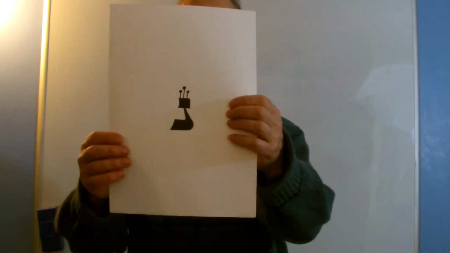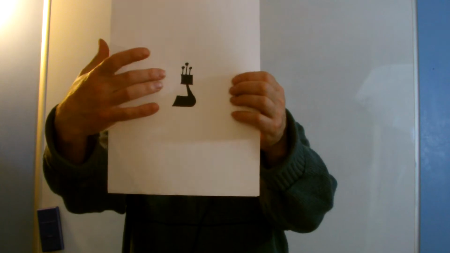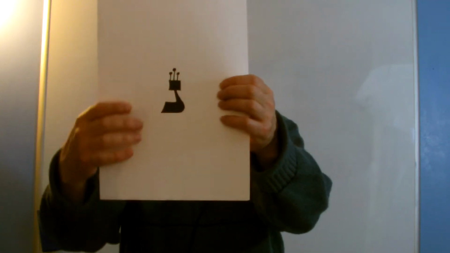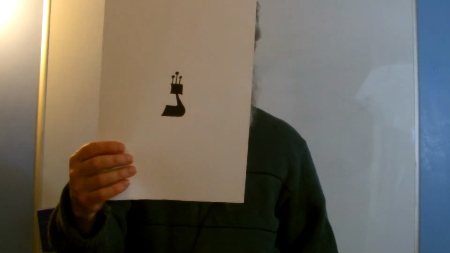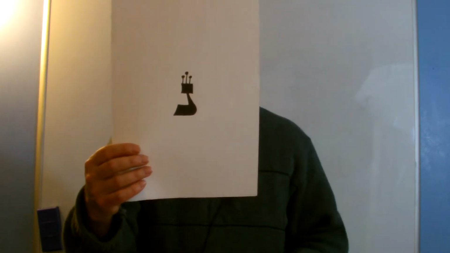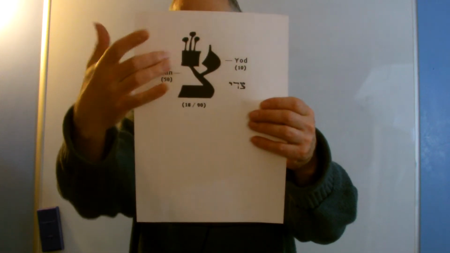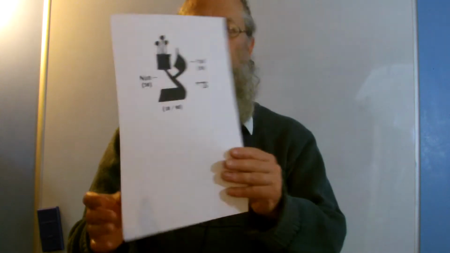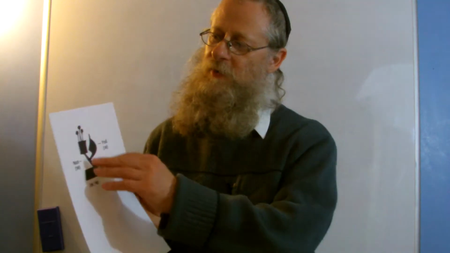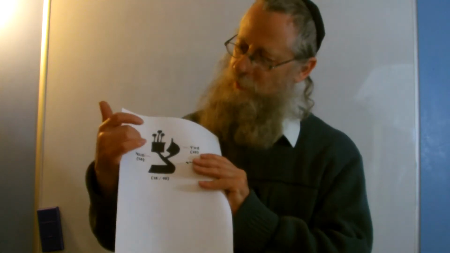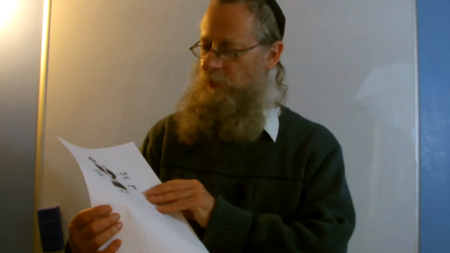Here is the letter Nun, and you'll see that it has 3, they're called either Tagim or Zainim. Zainim because they look like the letter Zain. Here's Tzadi, and you can see this has got 3 Zainim, 3 Zains, and this particular one is how it's broken up into two letters, the Nun and the Yud, which is not what I'm going to go into in this lecture.